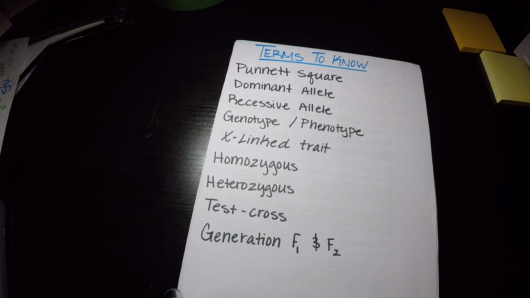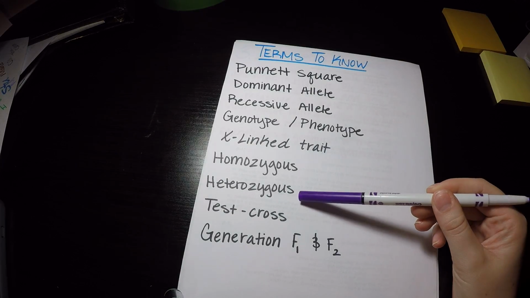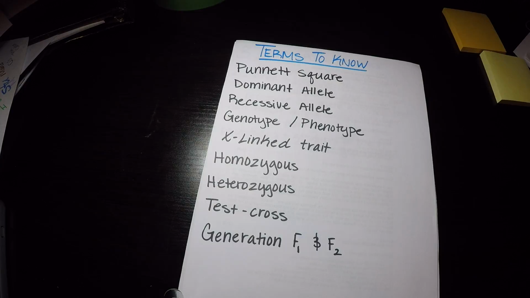Before you start, if you don't know what any of these terms mean on this list, I would pause the video and go look them up really quick. Nothing too crazy here. The most important ones I think are homozygous and heterozygous, as well as understanding a dominant and recessive allele.